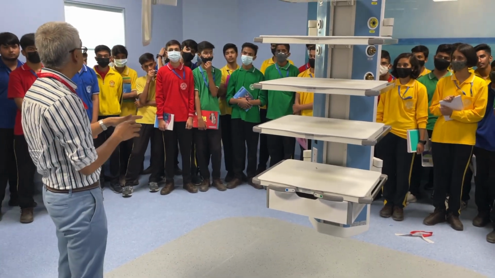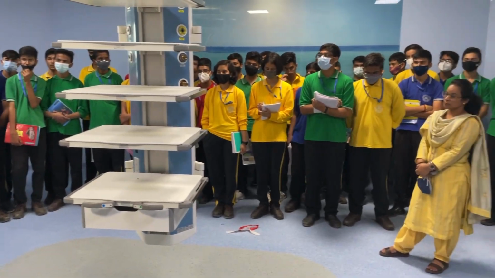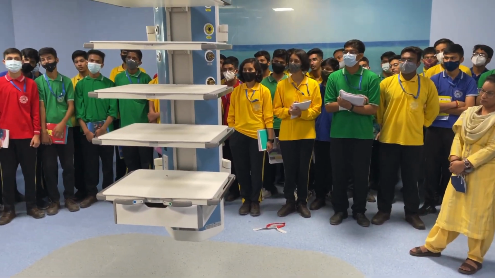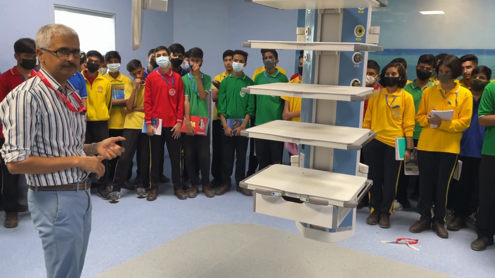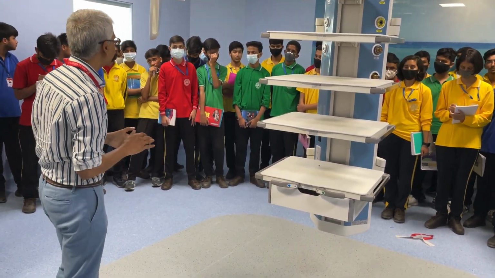Here 8, then another 2, like that, spread in this building. Right now we are in D block. This is emergency and OT complex. So this whole building is basically OT complex and emergency only, right?